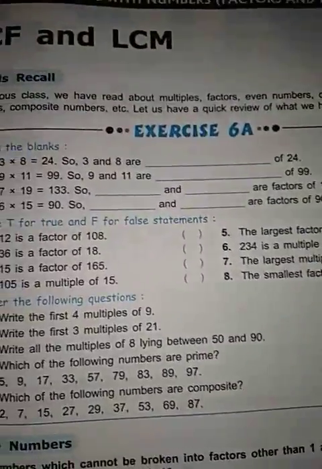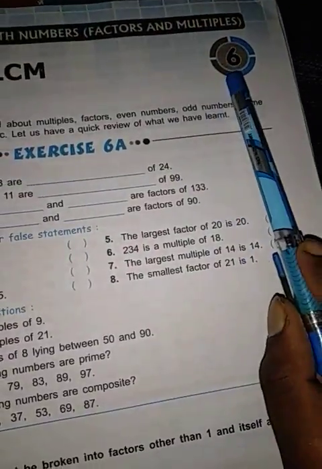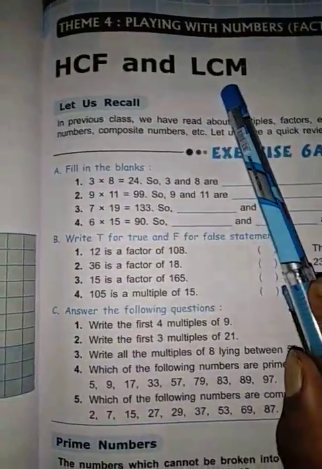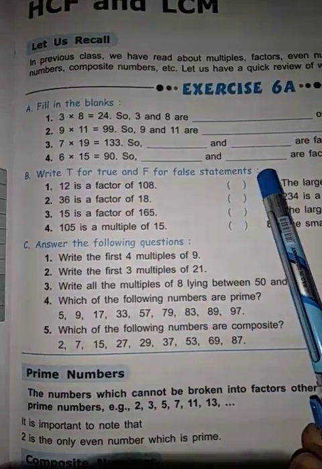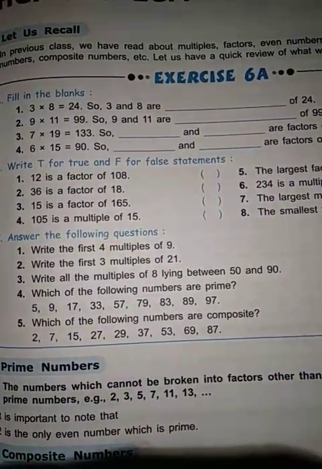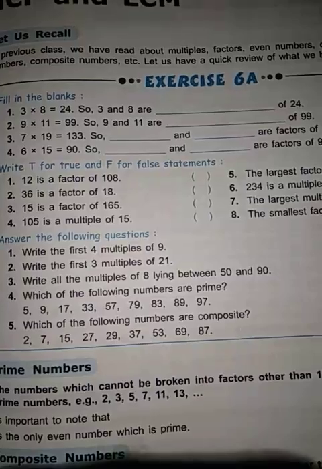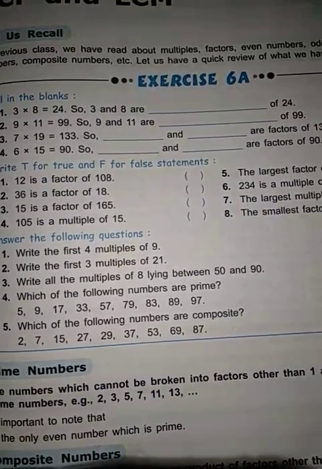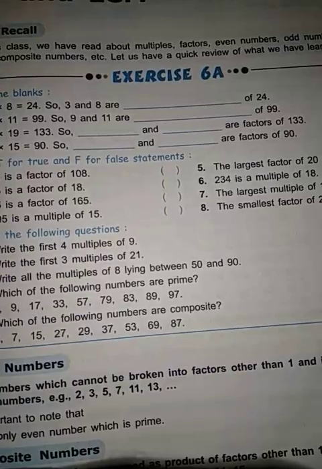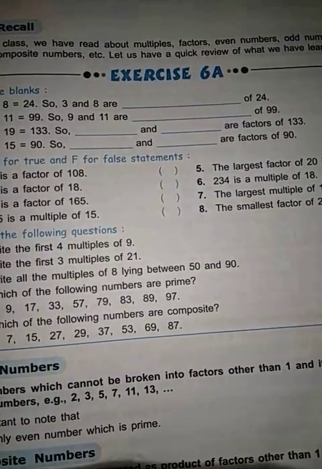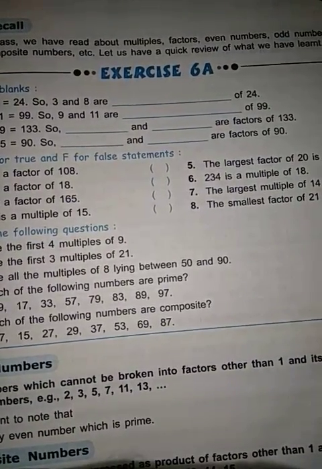Welcome to my mathematics class, standard 5, chapter 6, which deals with HCF and LCM. In the previous class, in standard 4, you studied multiples, factors, even numbers, odd numbers, prime numbers, and composite numbers. So let us have a quick review of what we have learned in standard 4.